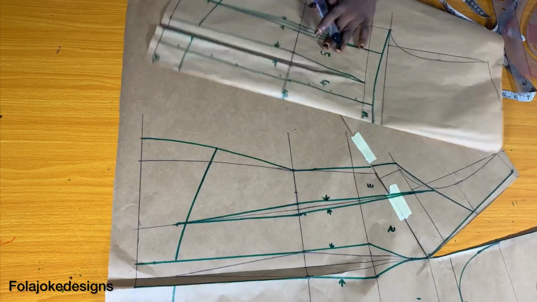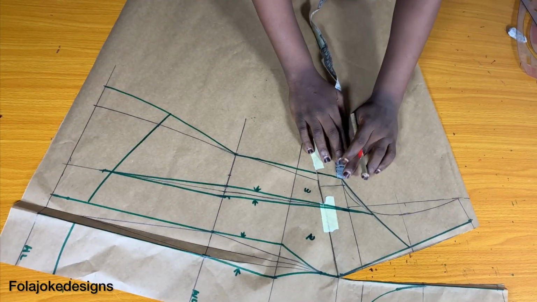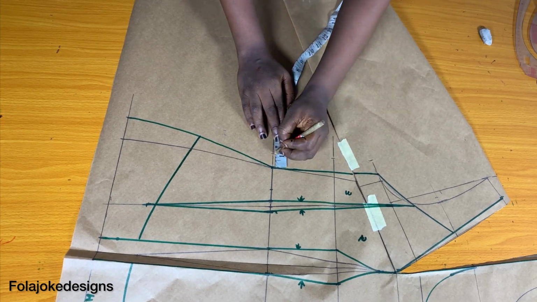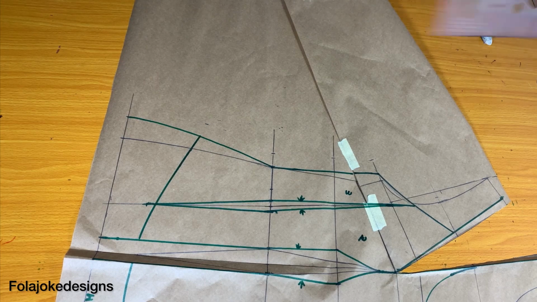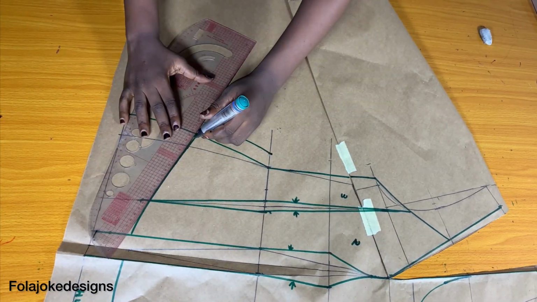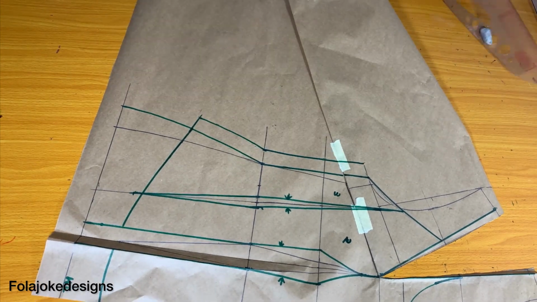So guys, after I'm done labeling it, I'm going to add the stitches allowance to the side. Because of this particular style, I'm using 1 inch for my side allowance, because you don't really need too much stitches allowance on the side. You can also use 0.5 inches. After I'm done connecting it together, I will start cutting it out.